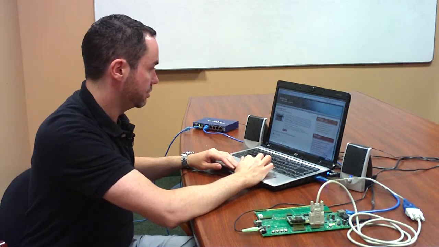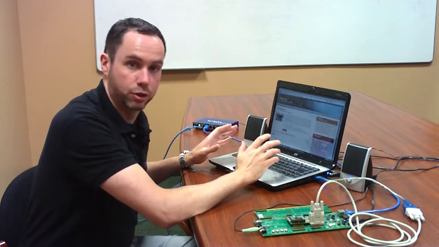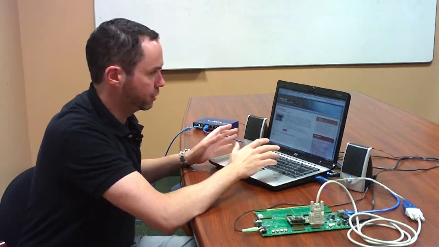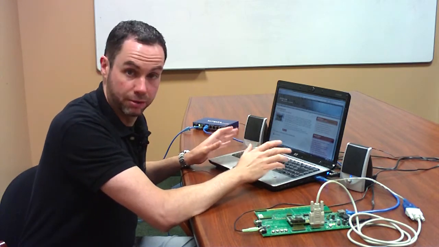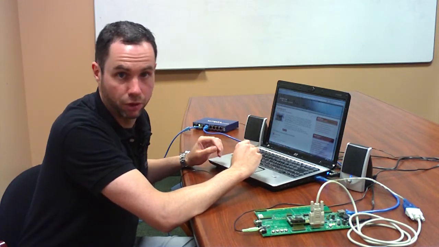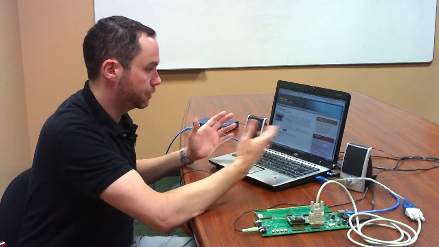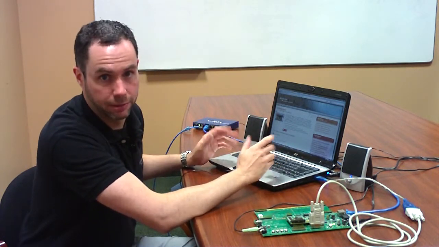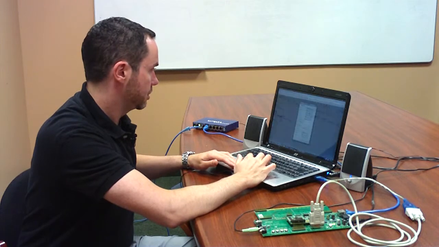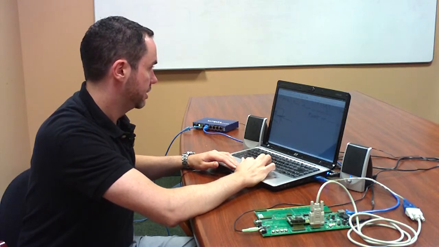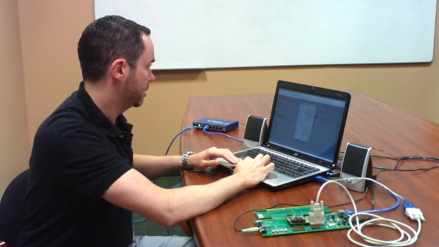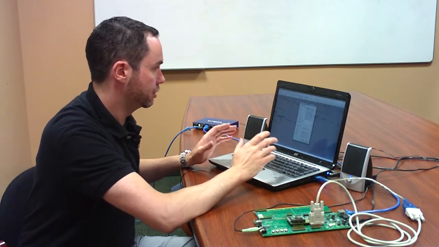Now what I'm going to do is start my terminal application. I'm using a Windows machine right now, and so my favorite terminal application is an application called Poderosa, which you can download for free. If you're using Linux, you're going to use something like Minicom. I'm just going to start my Poderosa application and connect the serial port.